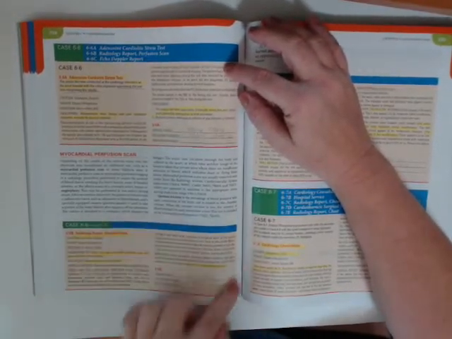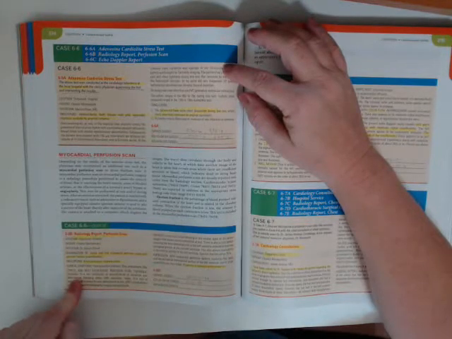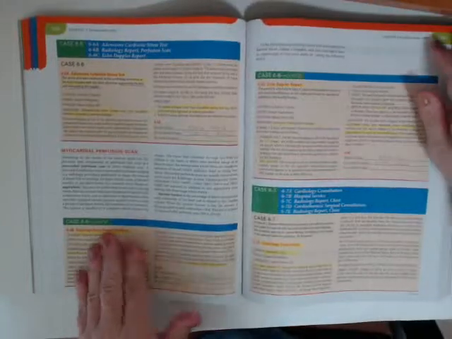6B, this is a perfusion scan. Should be pretty easy. For CAD.